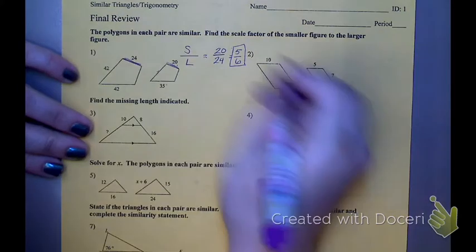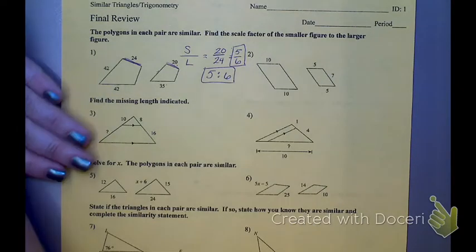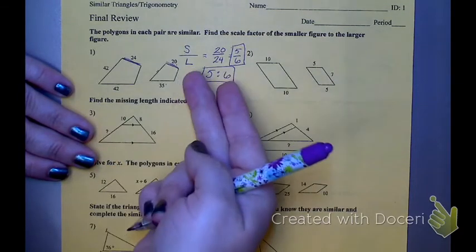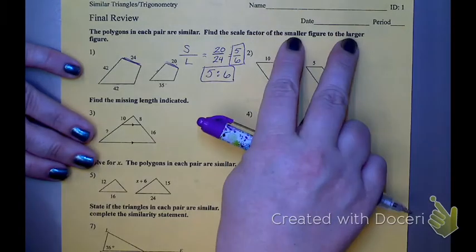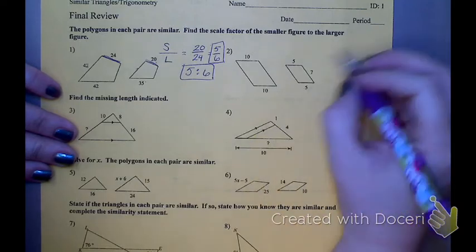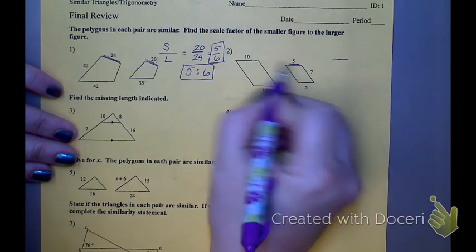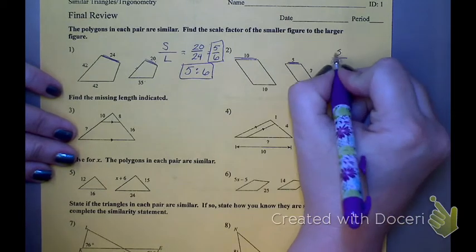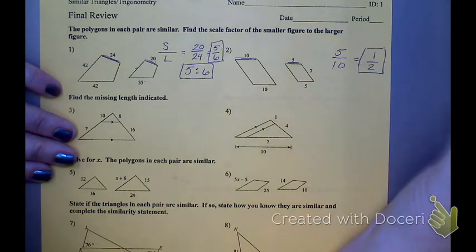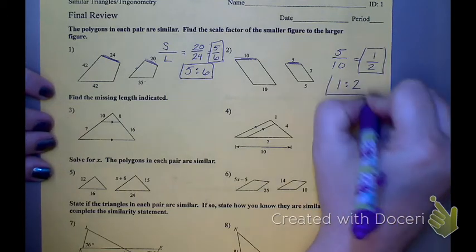Now sometimes scale factor is listed like this, so you'll have to see on the test what it is situated as. It cannot be 6/5 because that would be the reverse of smaller to larger, and it says specifically smaller to larger. So same deal over here, small over large. So a small measurement and its corresponding larger measurement. So small would be 5, corresponding large would be 10. That reduces to 1/2. Scale factor would be written like that, or like this. Okay?